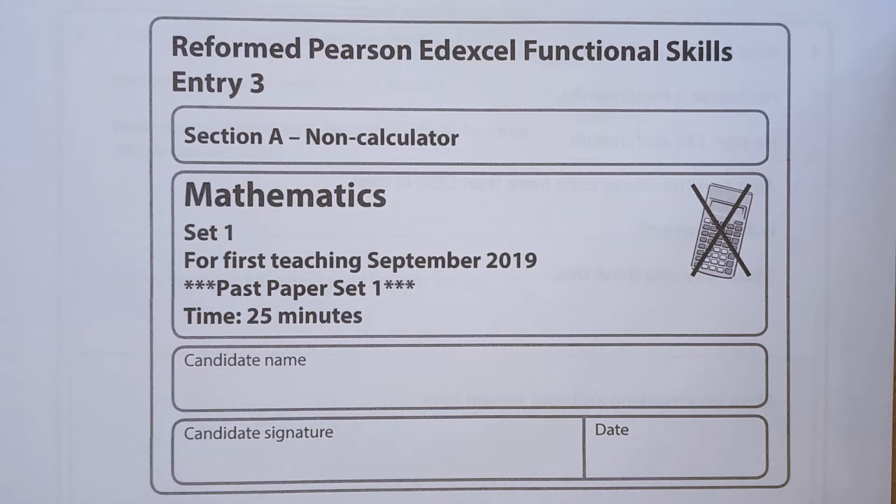Hi, today we're looking at Functional Skills Maths Entry Level 3. This is the Pearson Edexcel Past Paper Set 1, and we're going to start with the non-calculator section.